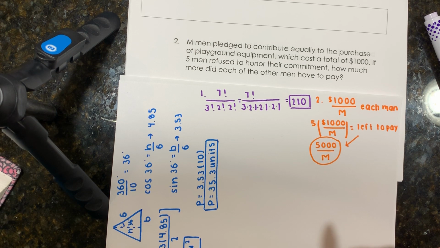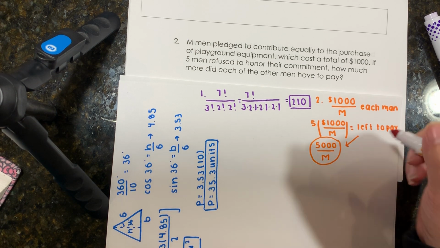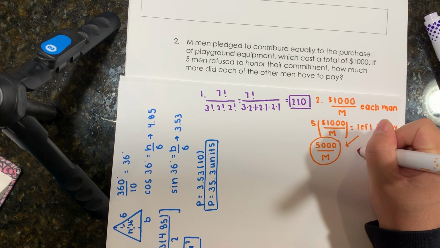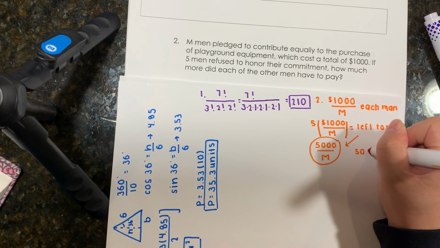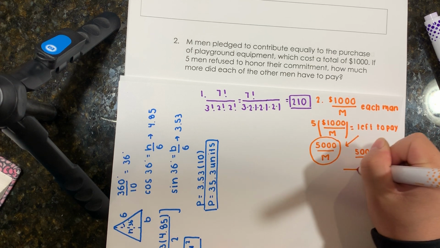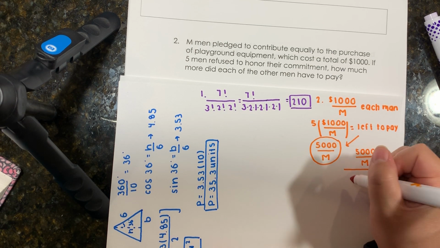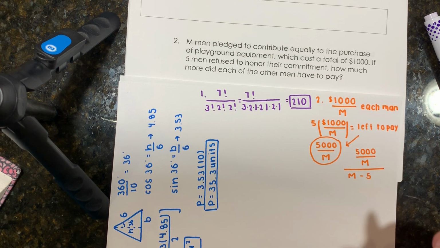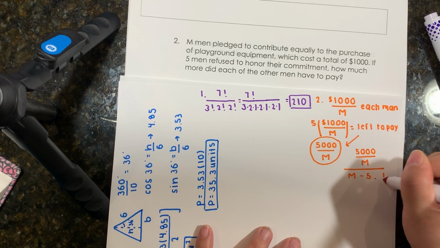I have to divide it up among the men that are left. So I'm going to do the left to pay, 5,000 over M, divided by the men that are left. So it would be the number of men minus 5. And all you have to do is multiply by the reciprocal.